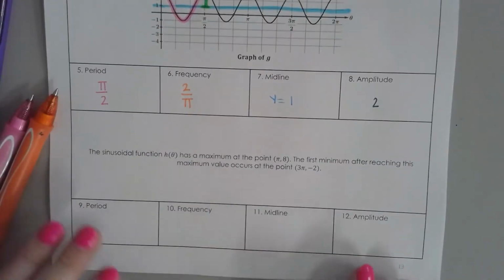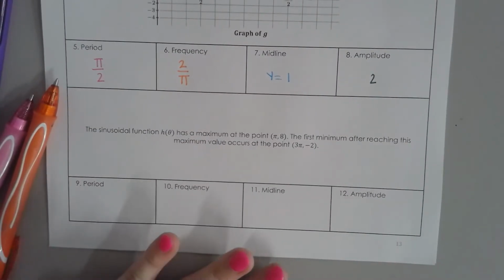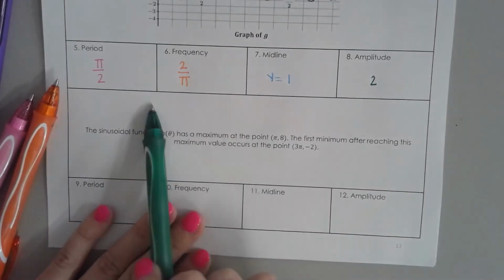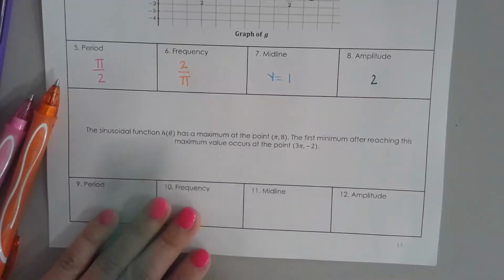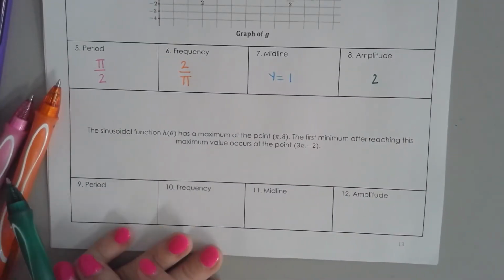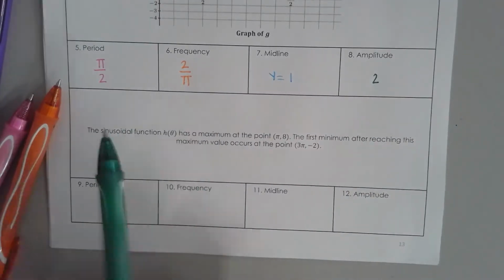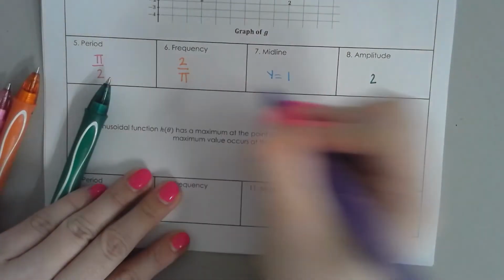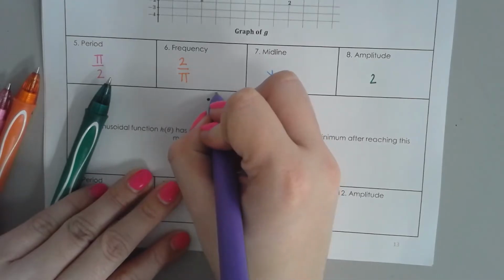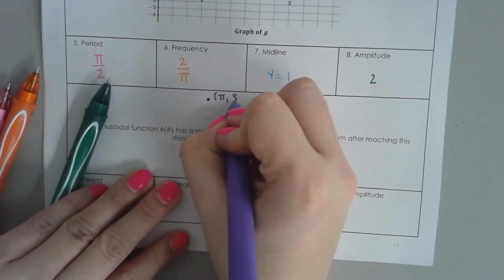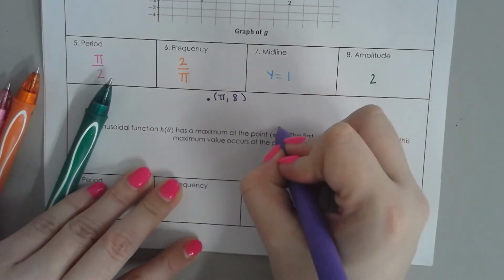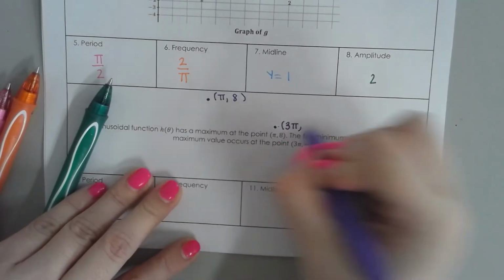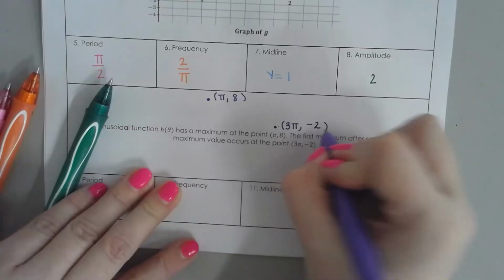Now this next one, we're not looking at a graph, we're given some points. And so we're going to have to sketch it out just a little bit and think about it a little bit more. So we have a function, it has a maximum at pi. So up here at the top is pi, and down here is 3 pi.